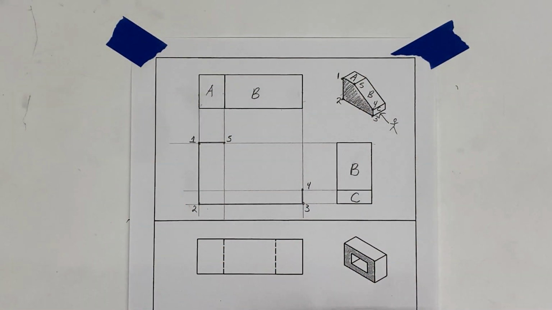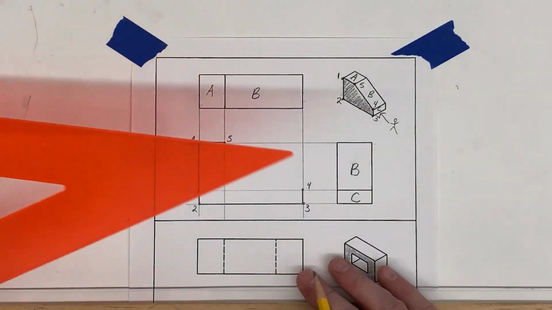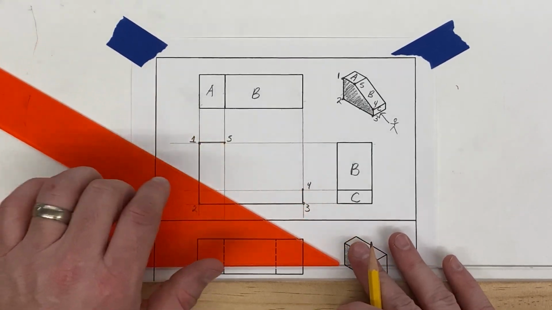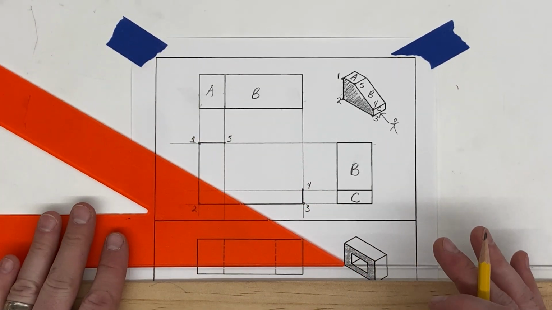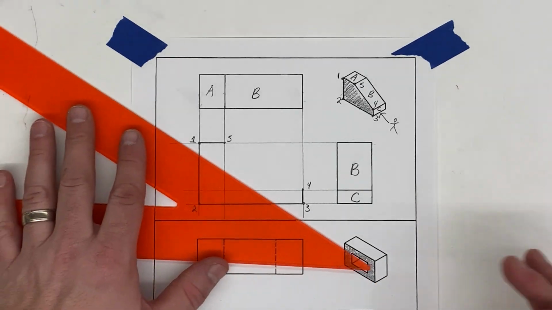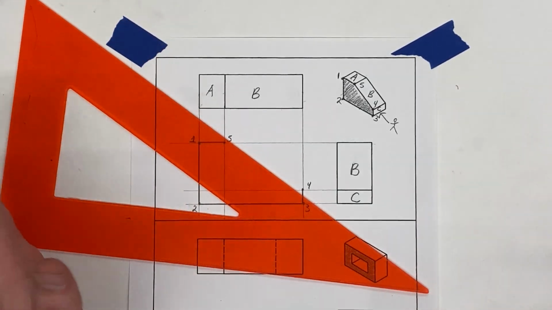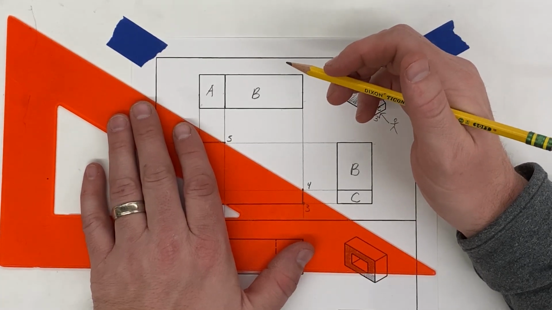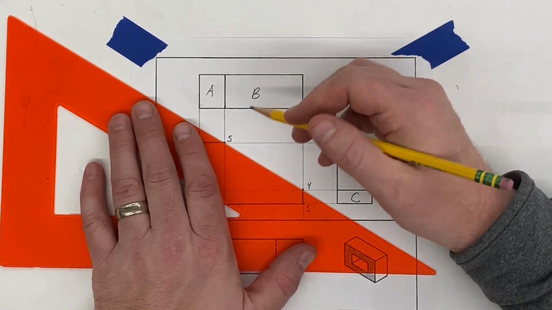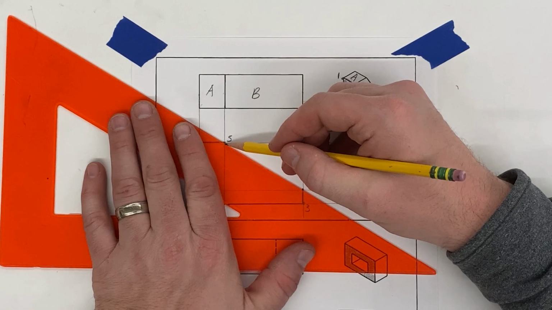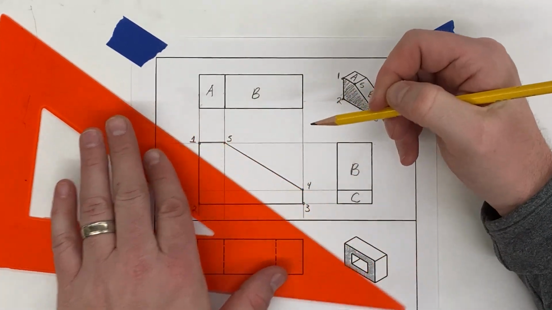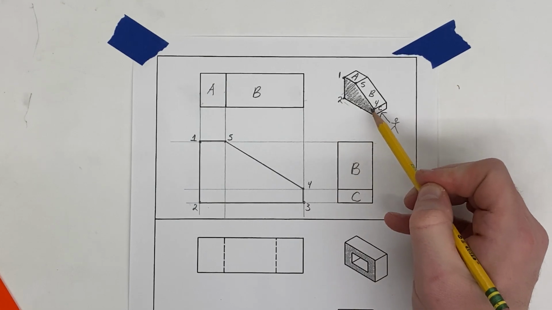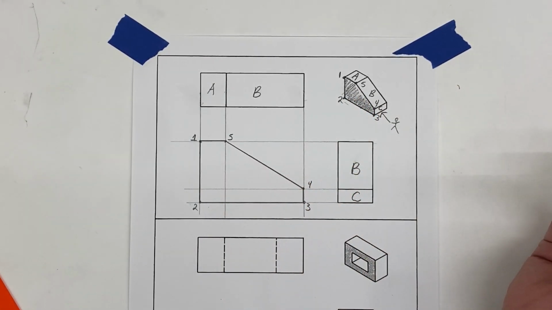Now, you have different triangles that will work here. Sometimes, depending on the angle of the shape, you might have to go in and just go solo with your triangle and connect it. But if it's a 45, 90, or 60-30, make sure you're using your T-square. So now, if you look, you could see this filled in shape there, right?